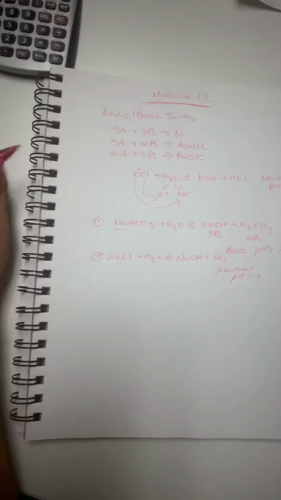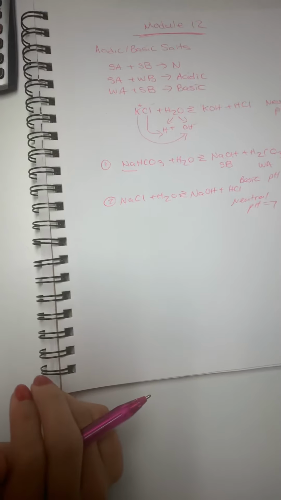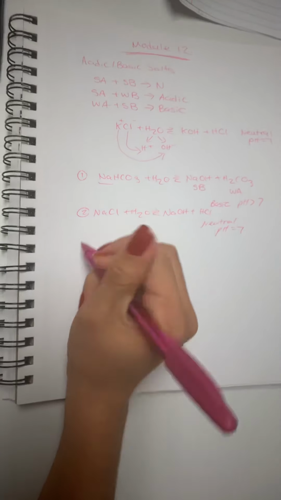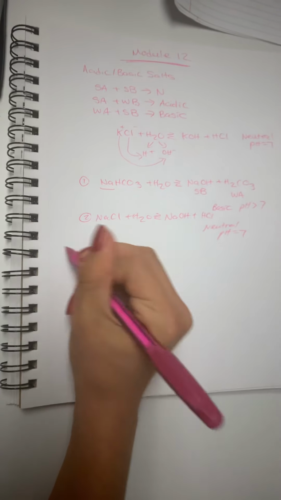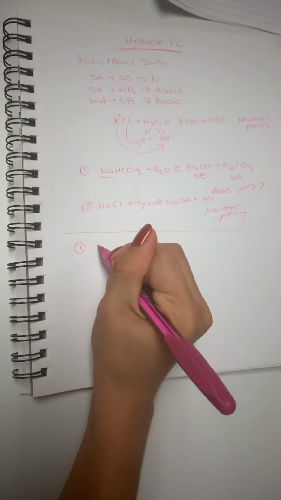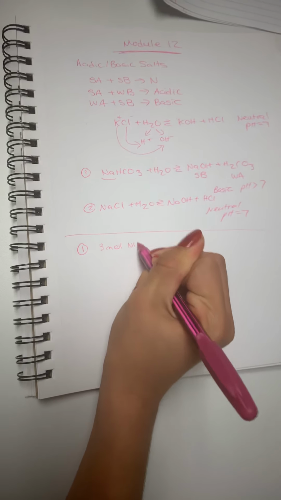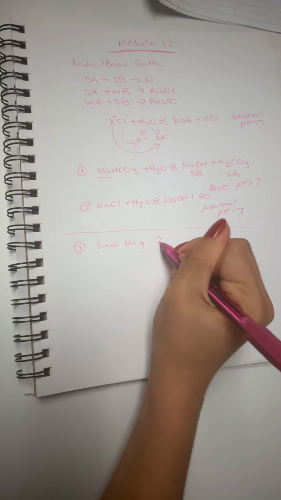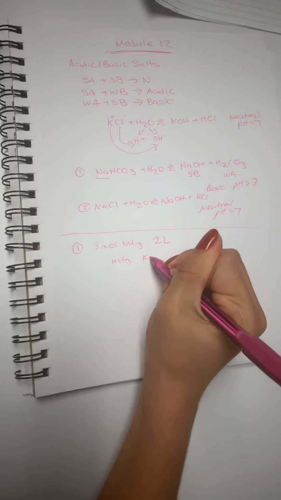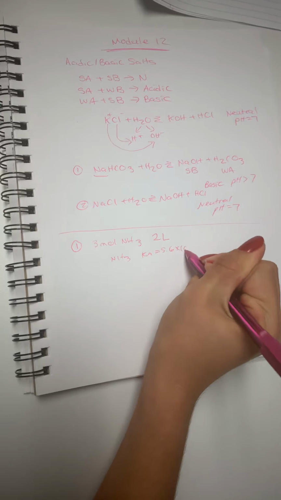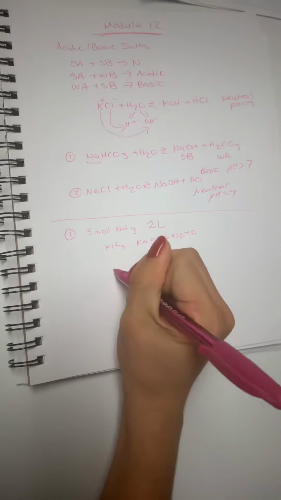So just to go over a quick, it's still a little bit like a review. So this is the practice exercise on page 265 on the very bottom. And so this one is determine the pH. And so they're saying that there is a solution dissolving 3 moles of NH3 in enough water to make 2 liters of a solution. And they're saying that for NH3 that the Ka is 5.6 times 10 to the minus 10. So first thing, write the reaction.